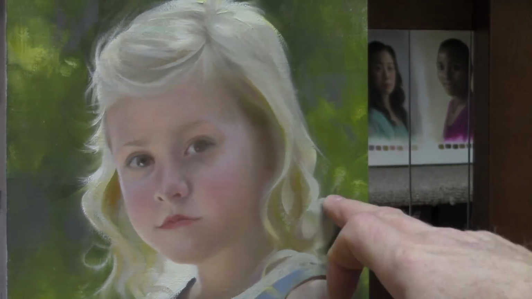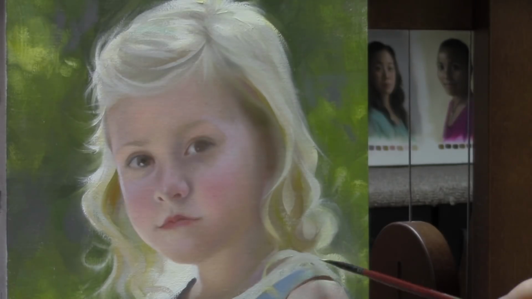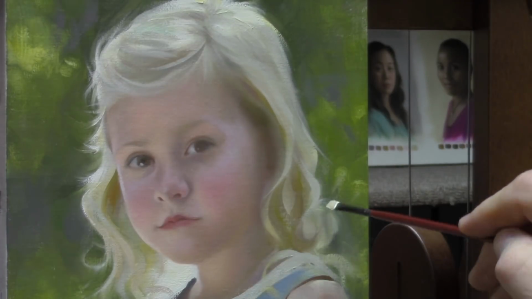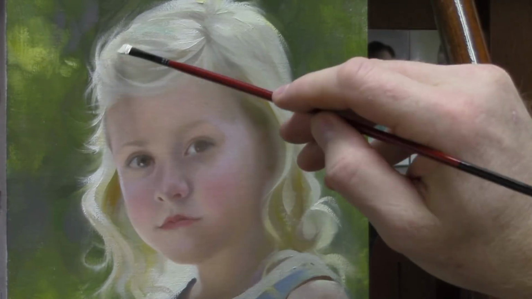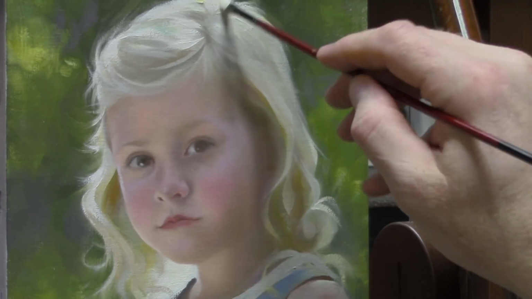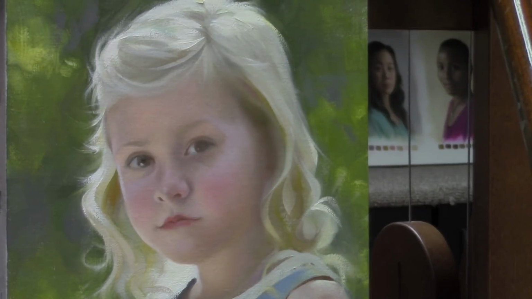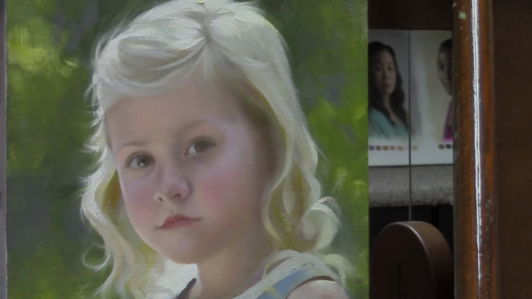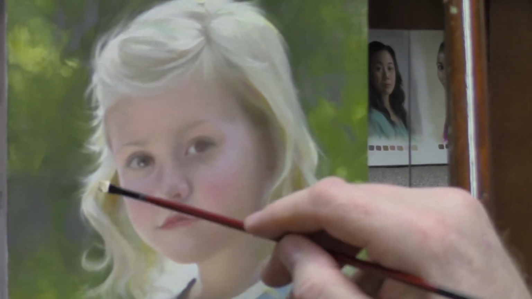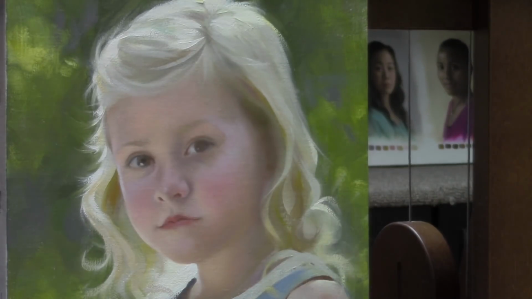I talked a little bit earlier about painting the hair as more of a mass rather than individual hairs. Once you get the large shapes of the hair in there, then what I like to do is go back and add some wisps of hair just in a few key areas, just to create the illusion that it's hair, and it suggests that there's a lot more information there than there really is.